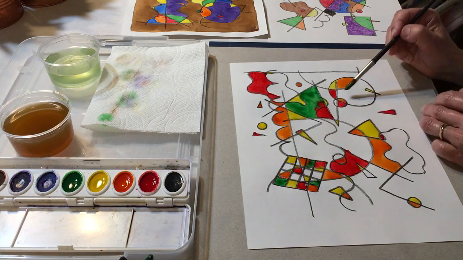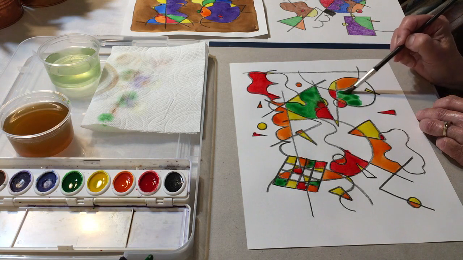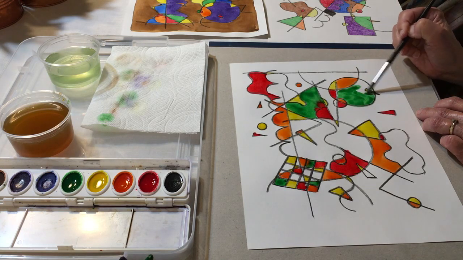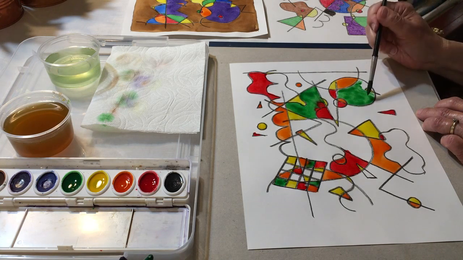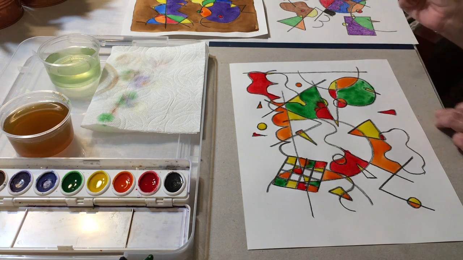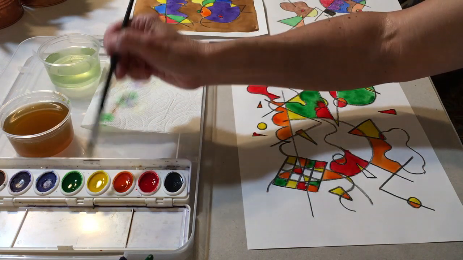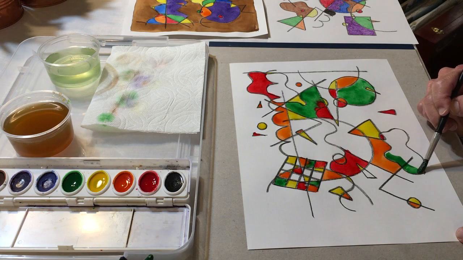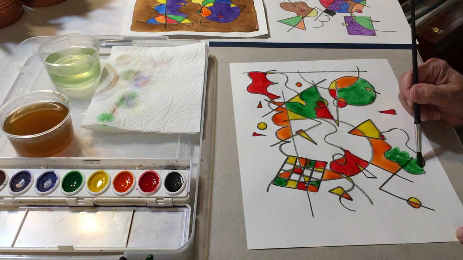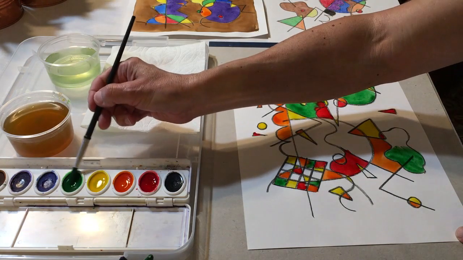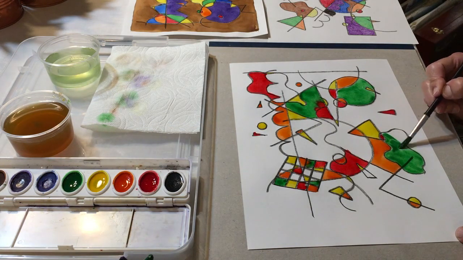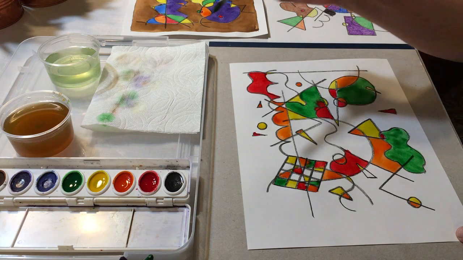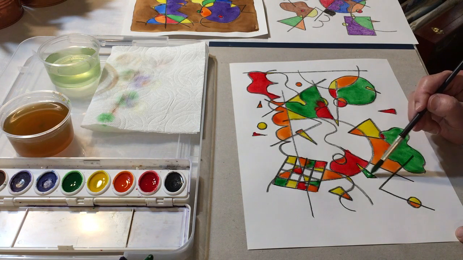And I'm going to make this big circle green too. I like this green color. And then I need a little bit of green over here. I think I'm going to put some here. Yes, I think this whole shape is going to be green. My brush is drying out. Back into the water, back into the paint. And I think this little part of this triangle here as well.